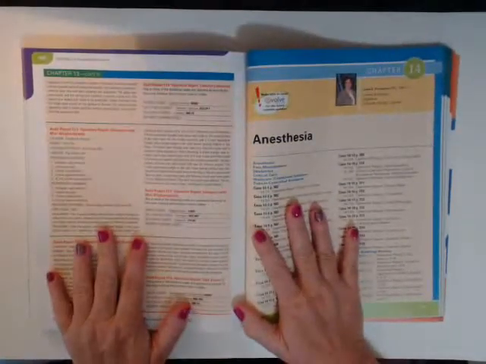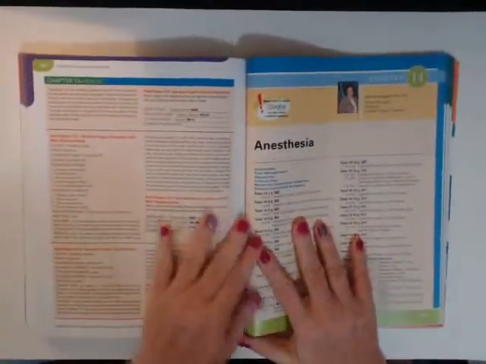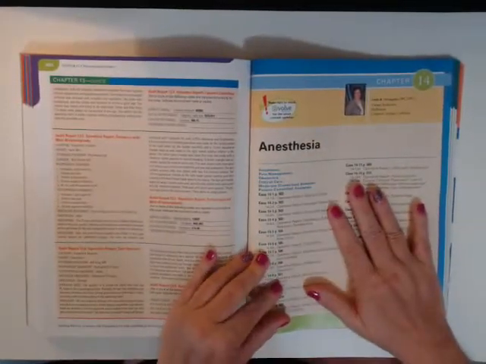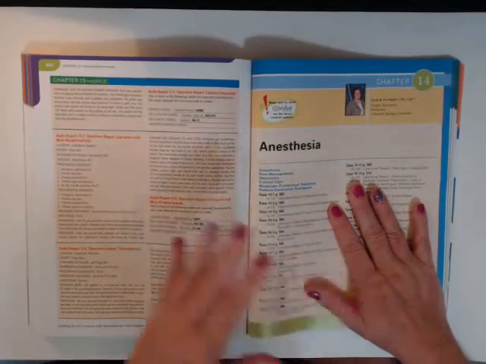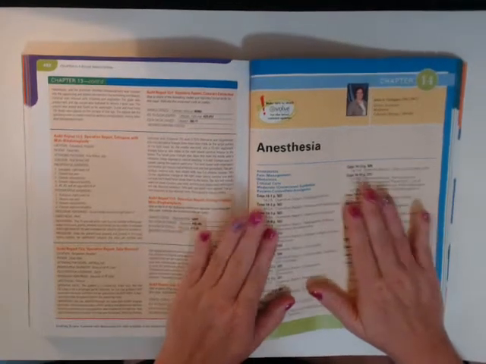Okay, last chapter, chapter 14 of the Next Step coding book. I know you're tired of me doing this. This is anesthesia. Remember, when you're coding anesthesia, from a code standpoint, it's very general codes. We're used to the whole rest of the CPT manual being very, very specific. Your anesthesia codes are not.